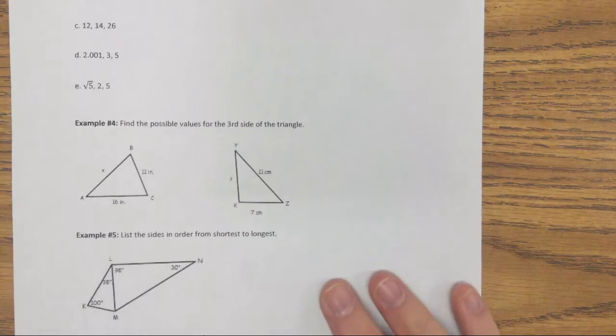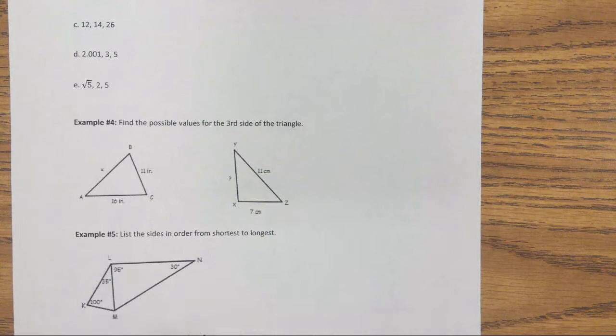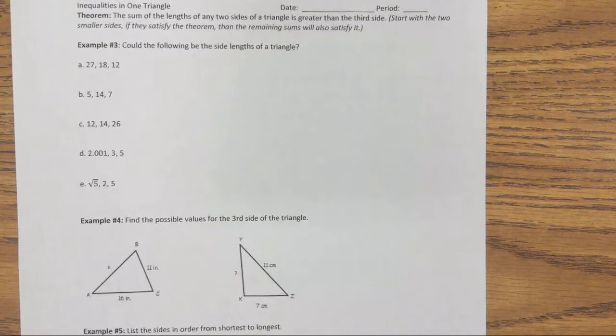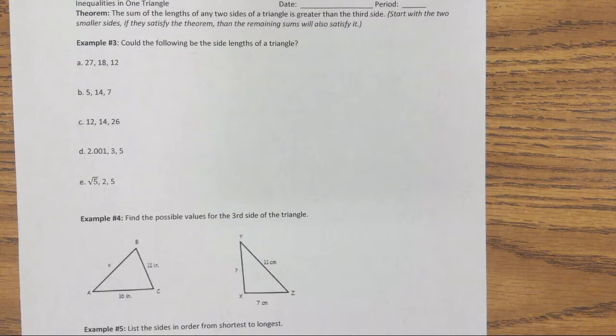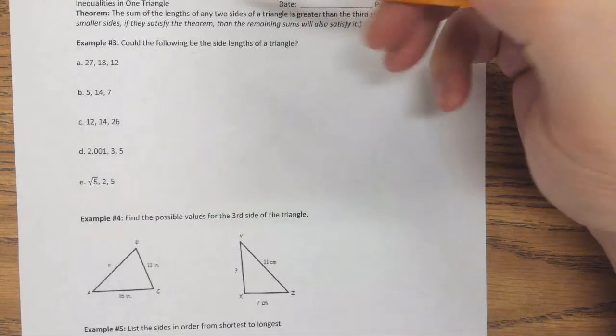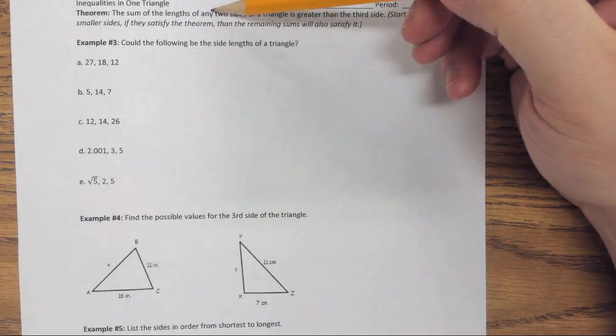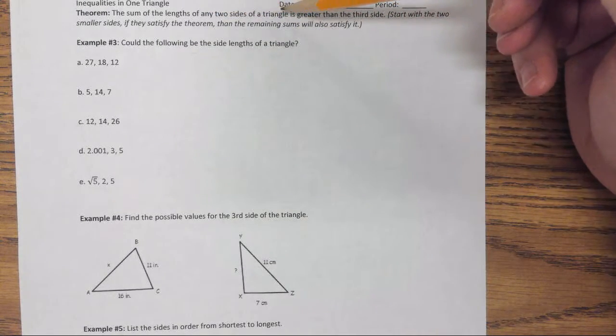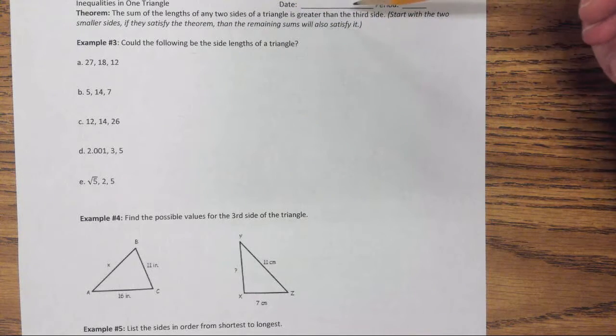So this is called the triangle inequality theorem. And what it says is that the sum of the lengths of any two sides of a triangle is greater than the third side.